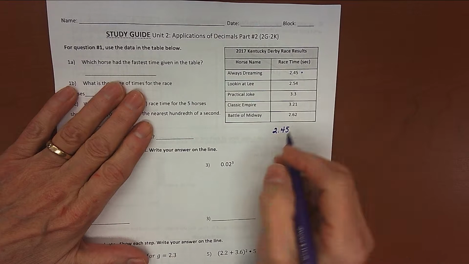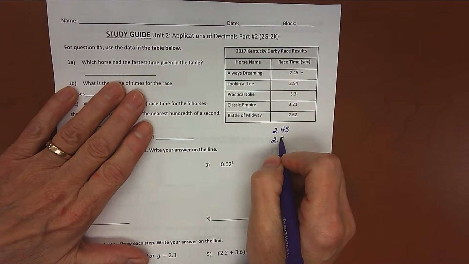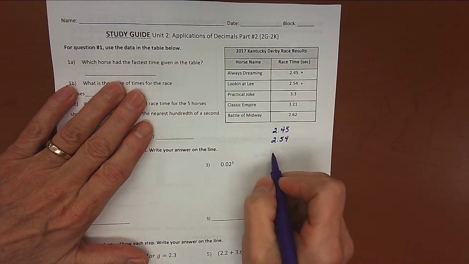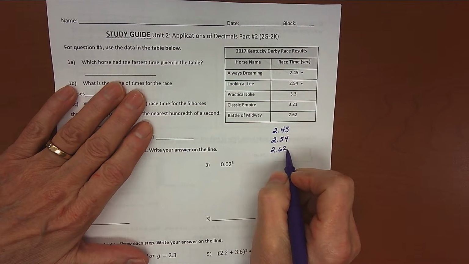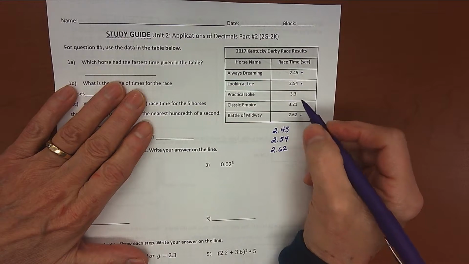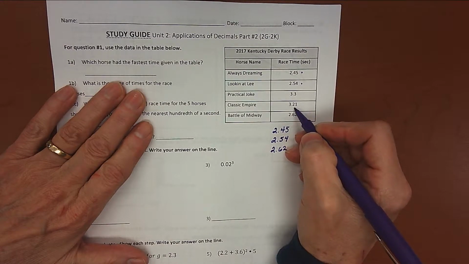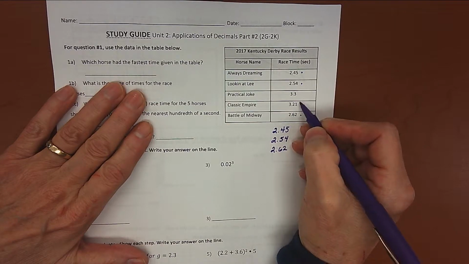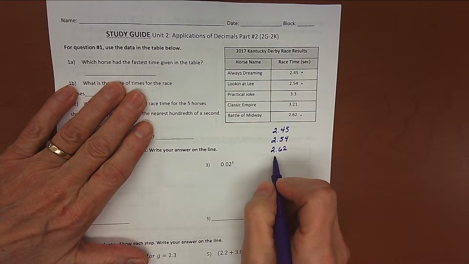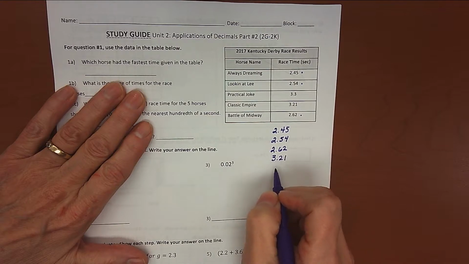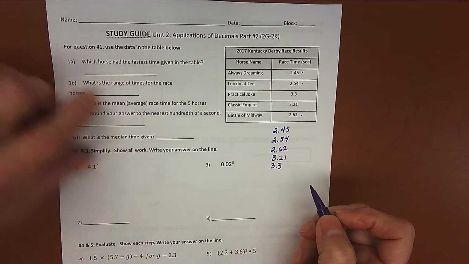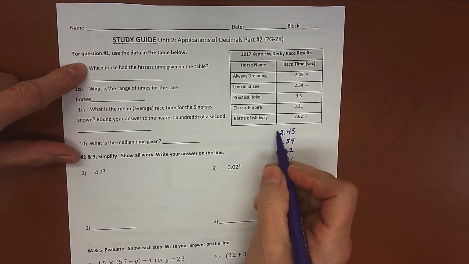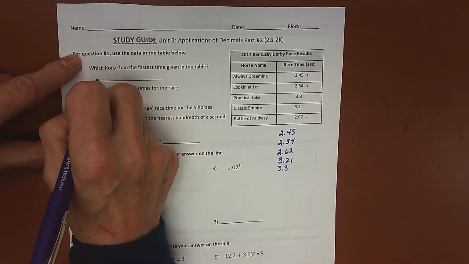So I've got that one taken care of. And then I've got a 2 and 54 hundredths, like $2.54. And then I think 2.62. And now I'm up to my 3, so I've got a 3 and 3/10 and a 3 and 21 hundredths. So $3.21 is less than $3.30. Okay, so now which horse had the fastest time given in the table? It's the one that was the 2 and 45 hundredths, so that one's Always Dreaming.